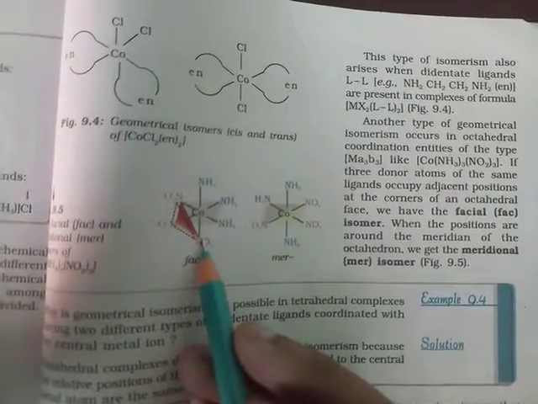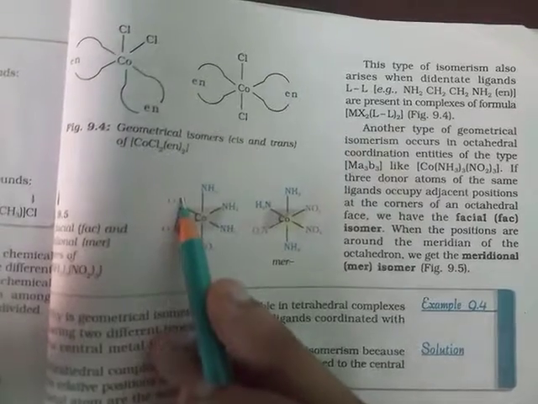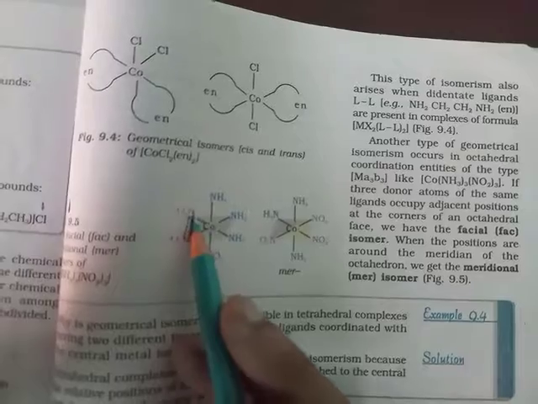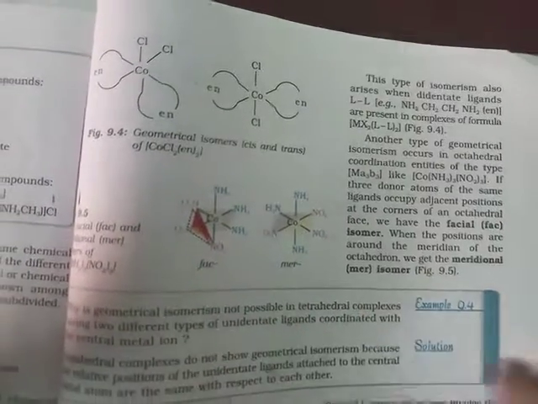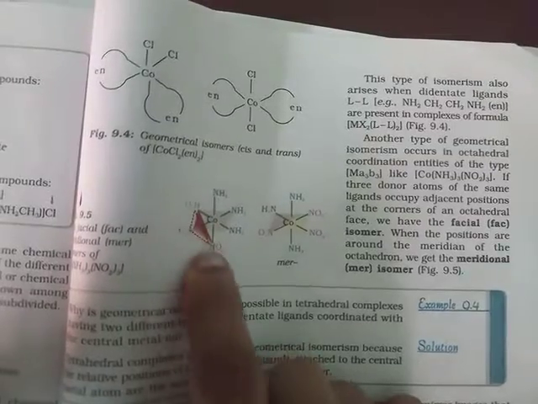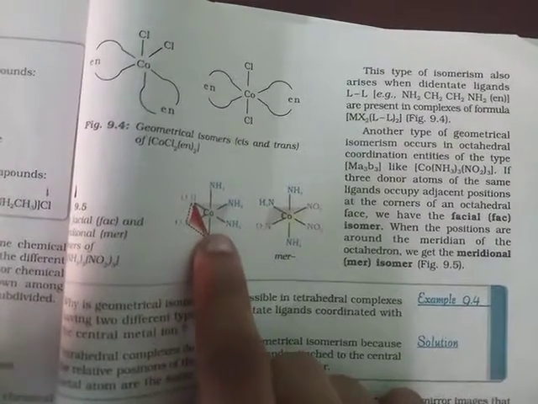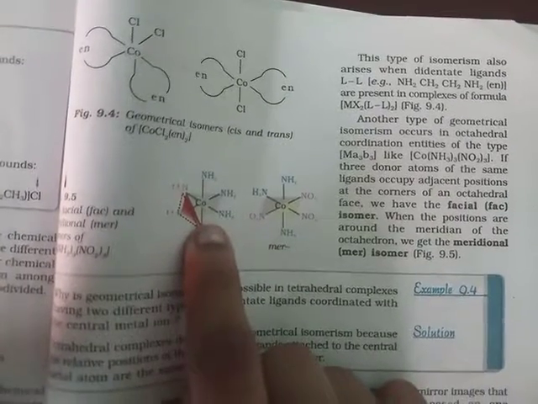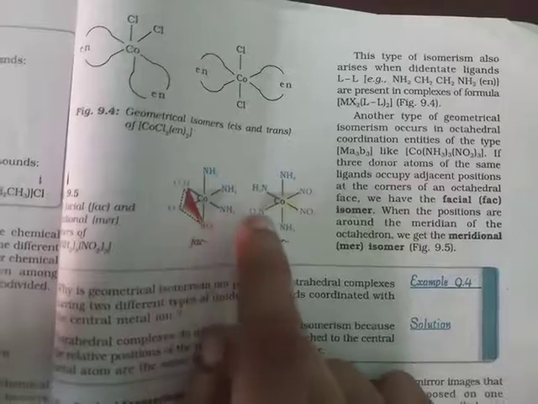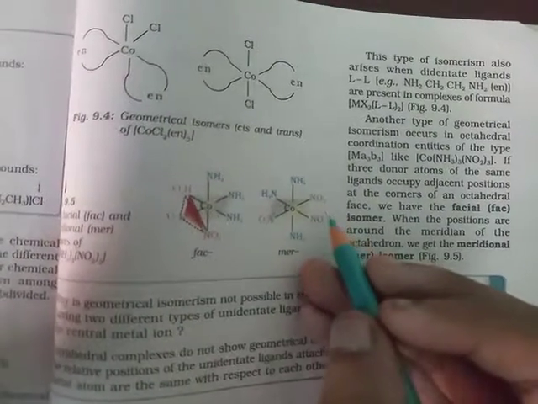In this case we can see that these three NO2 occupy adjacent positions: first, second, third. If we have a look at this structure, these three are occupying adjacent positions. So this is called a facial isomer. Okay, this is called a facial isomer, and when the positions are around the median, or around the octahedron, what does that mean?